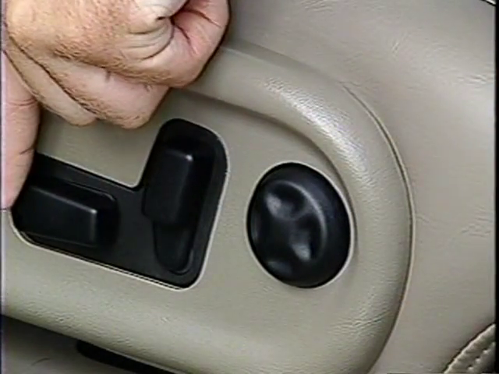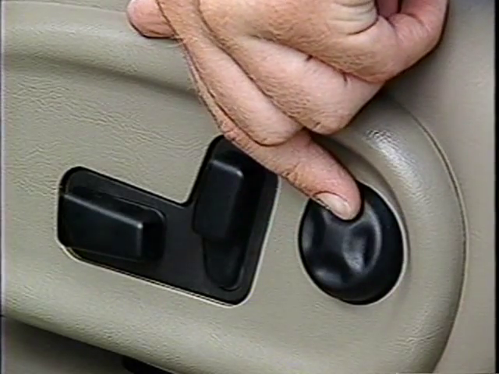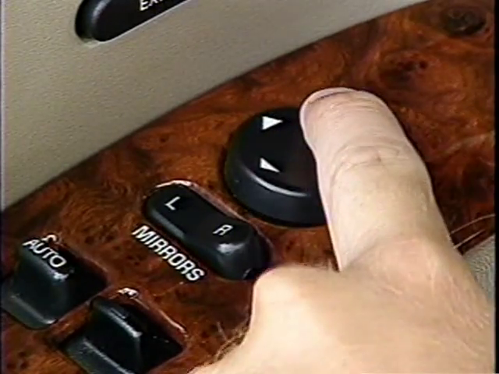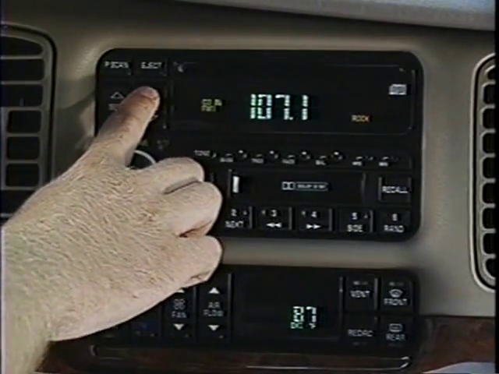With the vehicle in park, adjust the driver's seat, including the lumbar position. Then adjust the position of the outside mirrors. Program the driver's radio presets.